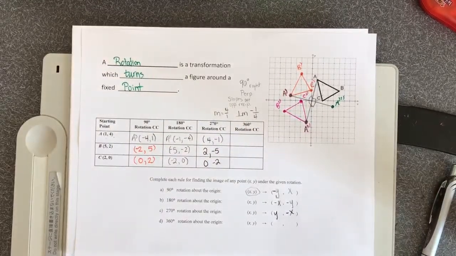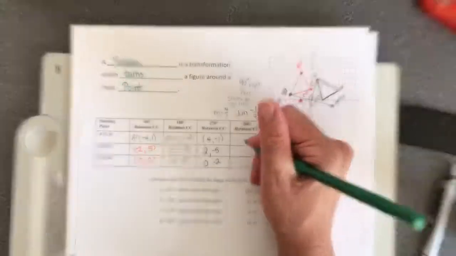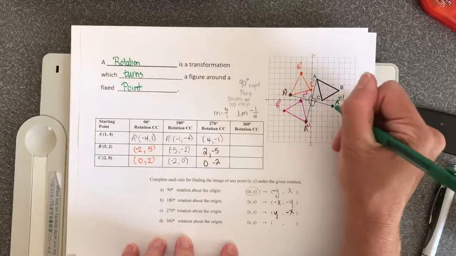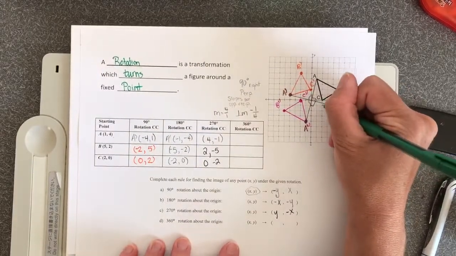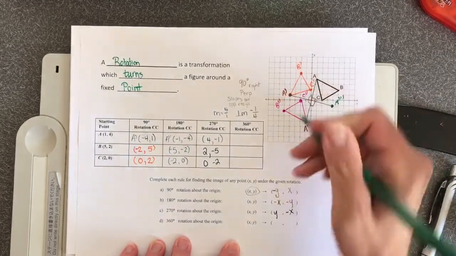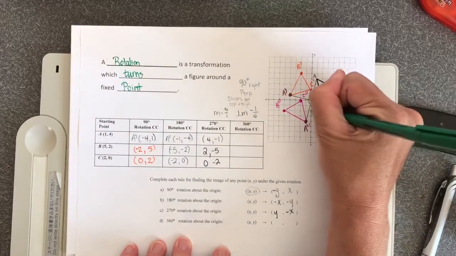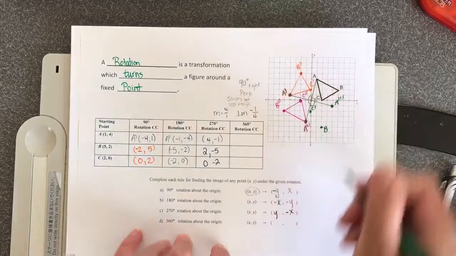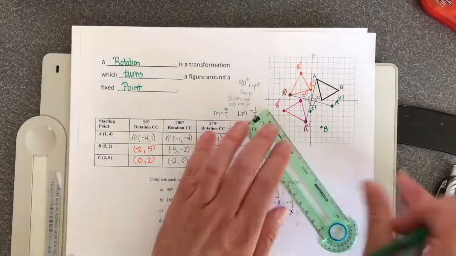Go ahead and graph your last and final triangle. Here's B prime, and then C prime is (0, -2). And here's our triangle.